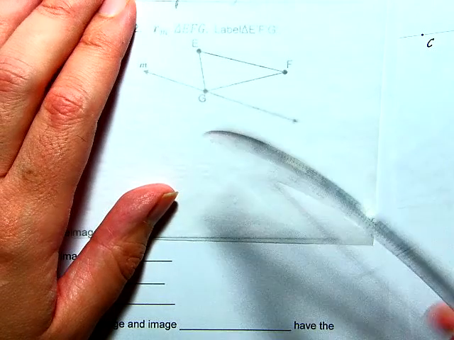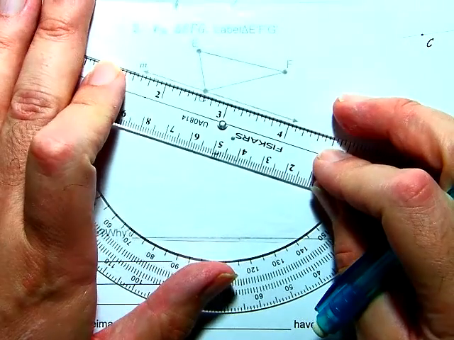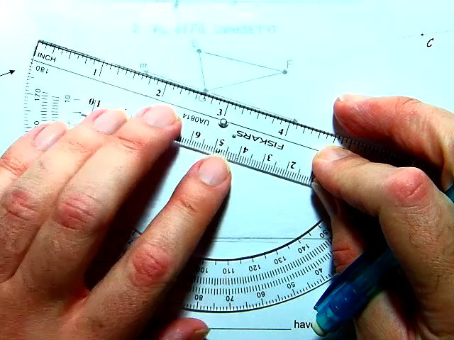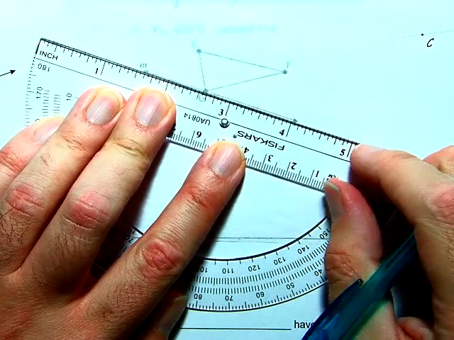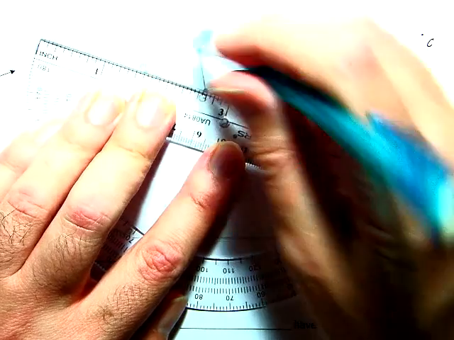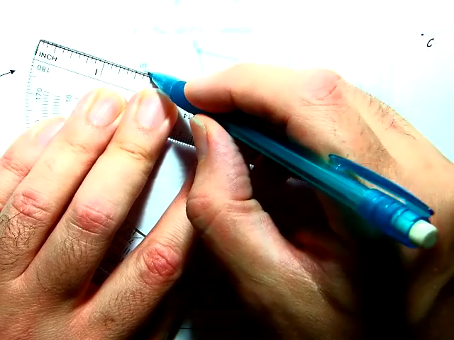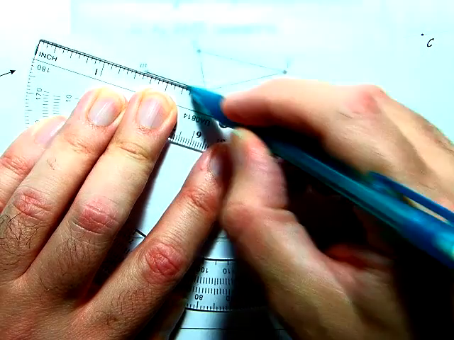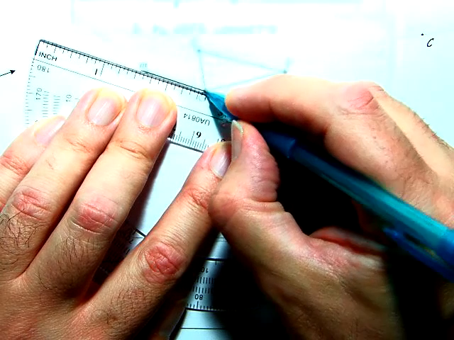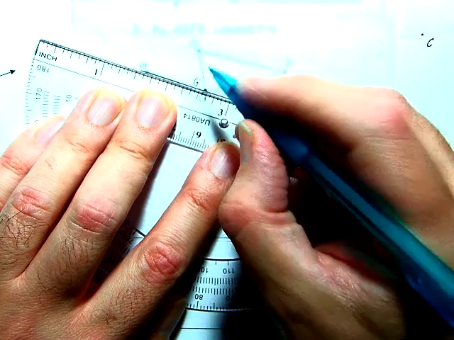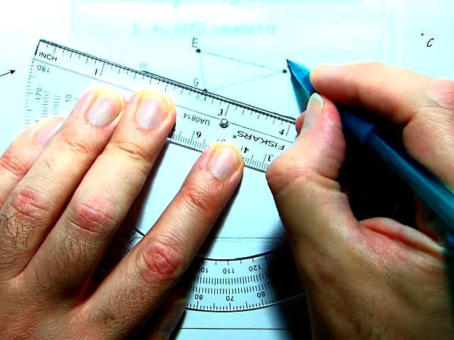So I'm going to first trace my line. Of course, you should be following along with me and doing this in your notes. So let me line things up here. I'm a perfectionist. Okay, let's get that just about right. Okay, good. I've got my line. And now notice point G is right on the line. This is a point right on the line, which we're calling G. And then this is point E over here. And this is point F over here.